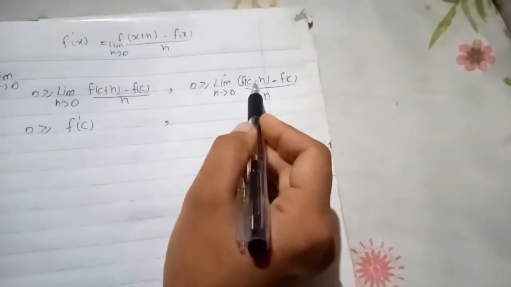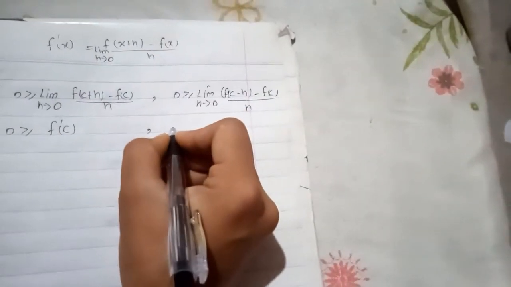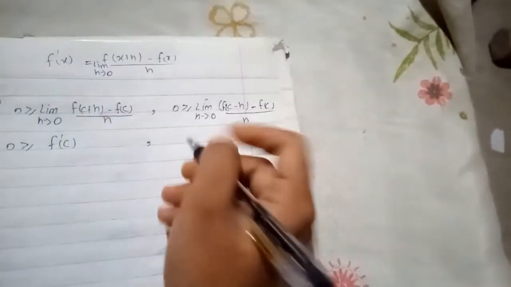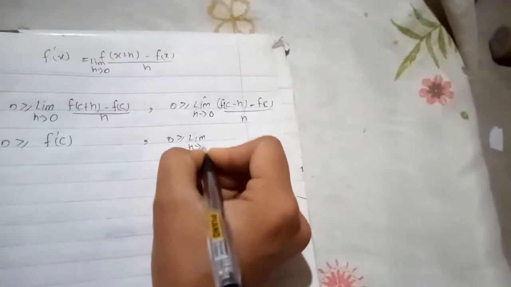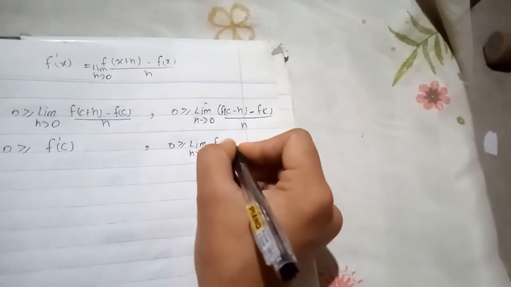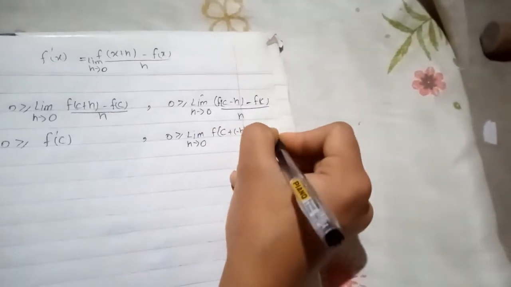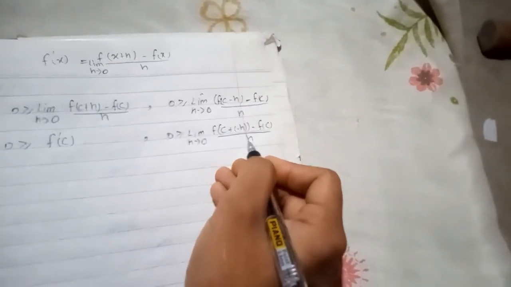But in the second inequality we do not have the increment, we have minus h. The same condition applies, so we can write the limit as h approaches 0 of f(c+(-h)) minus f(c) over h. We need a minus here, so we multiply by minus on both sides.